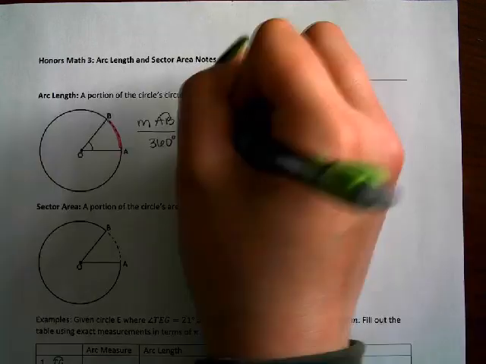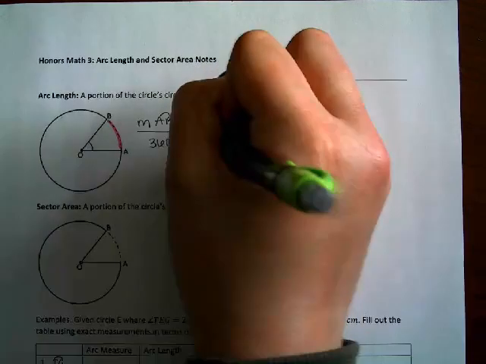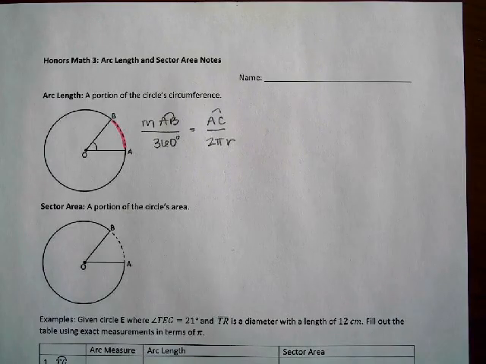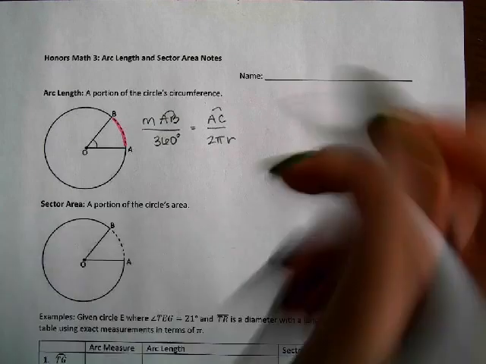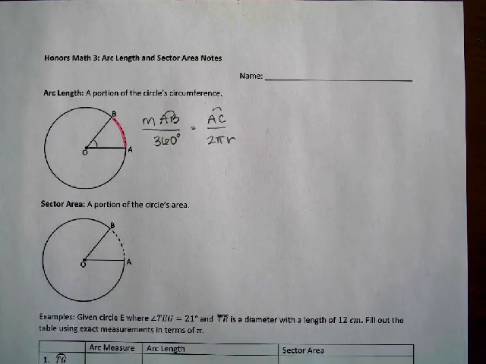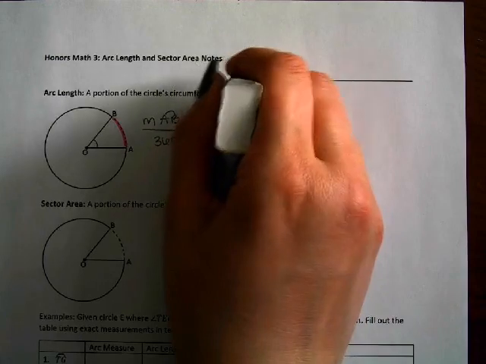And the formula for circumference is 2 times pi times r. Arc length, I wrote AC, but I meant AB. That's my bad.